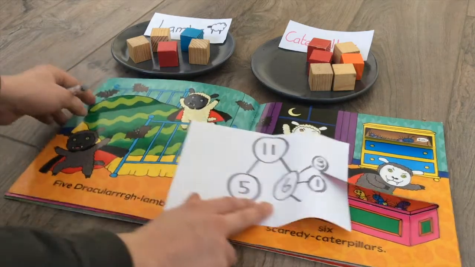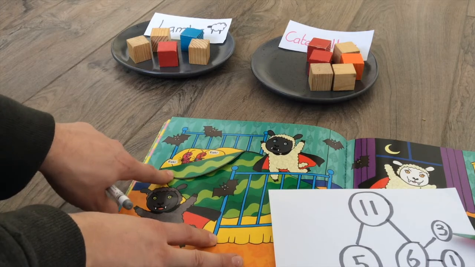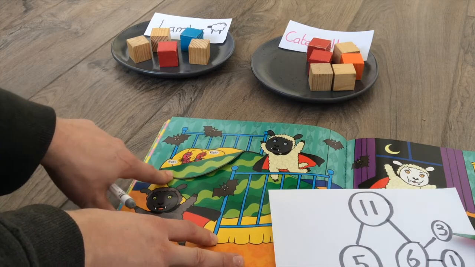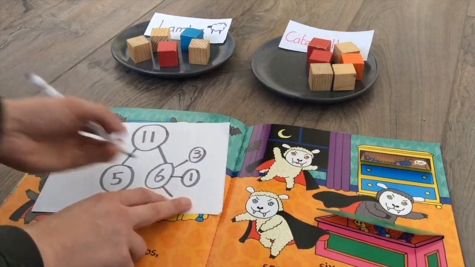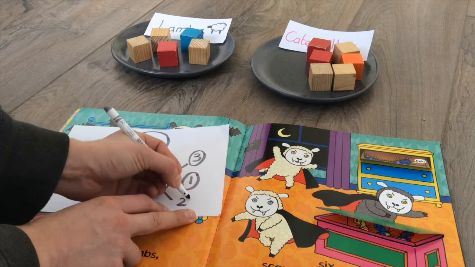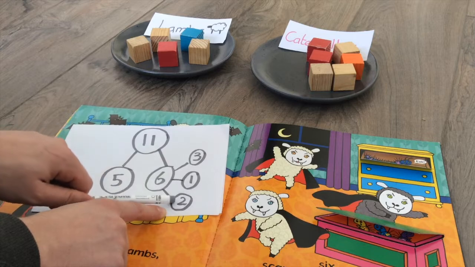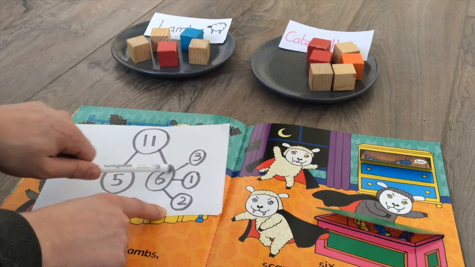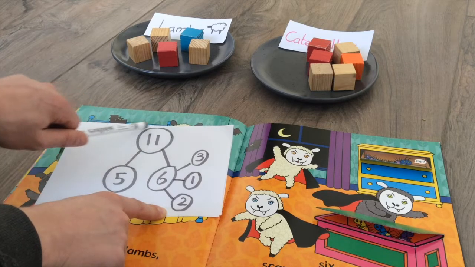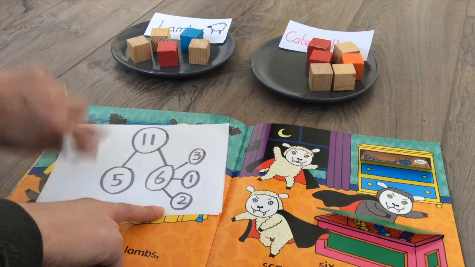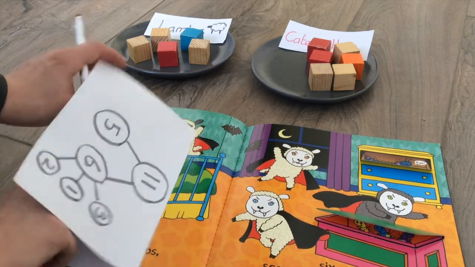And over here, hiding under the duvet, how many are there? That's right, 2. So we had 3 and 1 and 2. So if 3 is a part and 1 is a part and 2 is a part, then the whole is 6. And if 5 is a part and 6 is a part, the whole is 11. So we can make 11 in a much longer way.